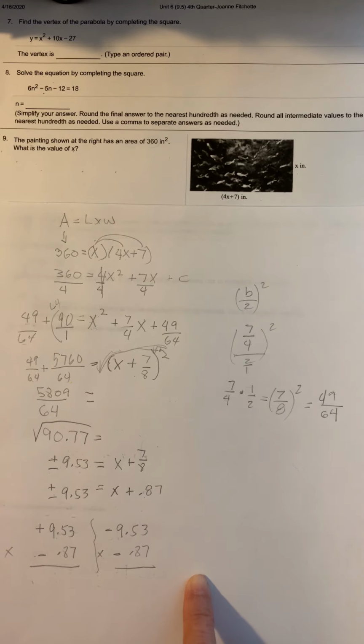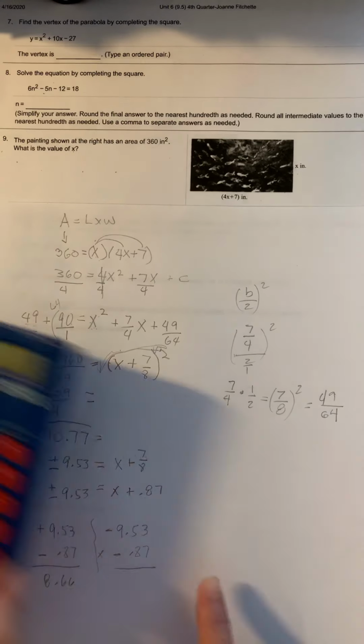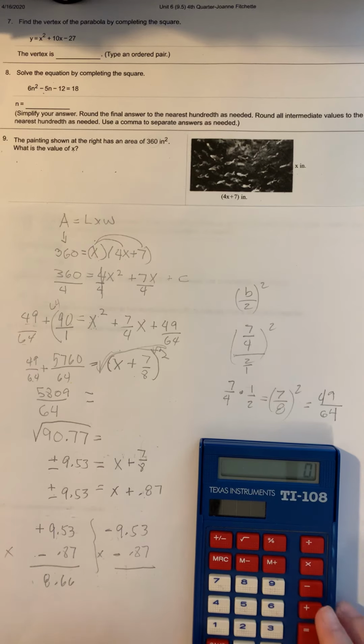Positive and a negative, that's going to be positive because the positive number is the bigger number. So I got 9.53 minus 0.87, 8.66. And then for this one, 9.53, that's going to be a plus 9.53 plus 0.87.